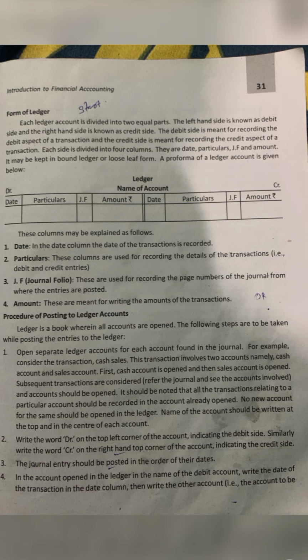Debit side is meant for recording the debit aspects of a transaction and credit side is meant for recording the credit aspects of a transaction.